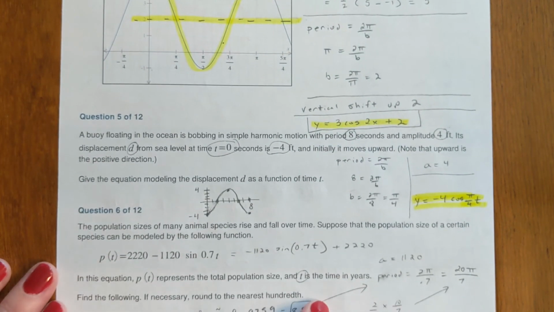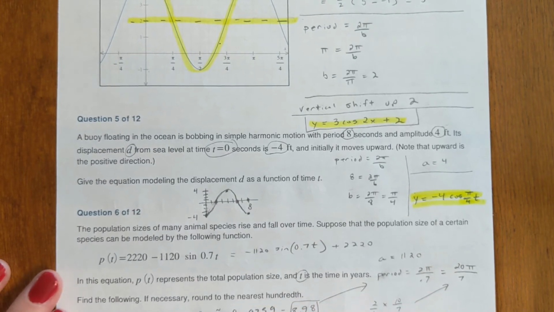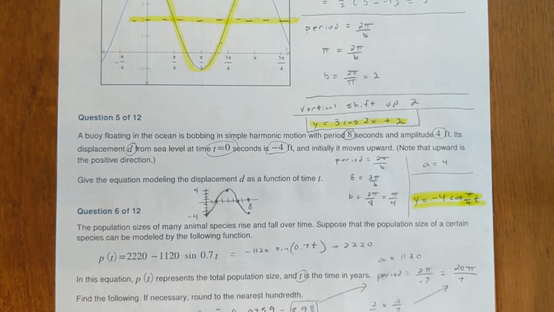Next up, we have a buoy floating in the ocean bobbing in simple harmonic motion with period 8 seconds and amplitude 4 feet. Its displacement d from sea level at time 0 seconds is -4 feet. And initially it moves upward. Note that upward is the positive direction. Give the equation modeling the displacement d as a function of time, t.